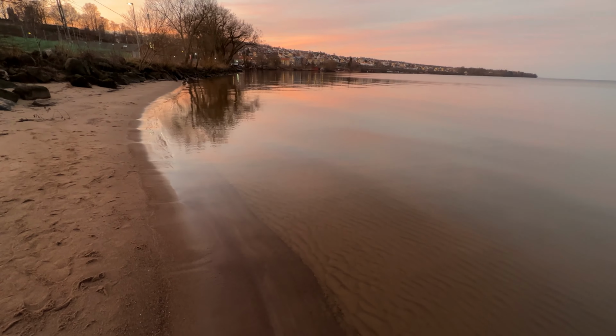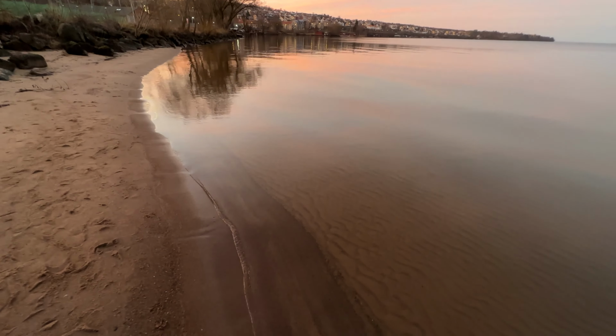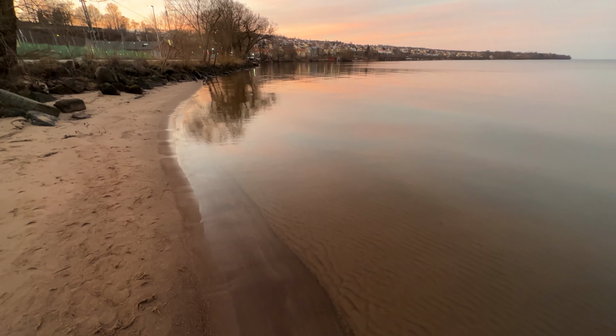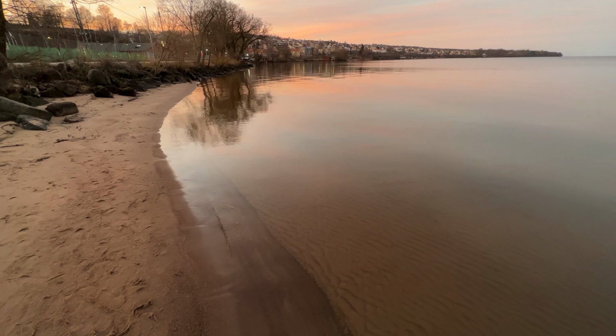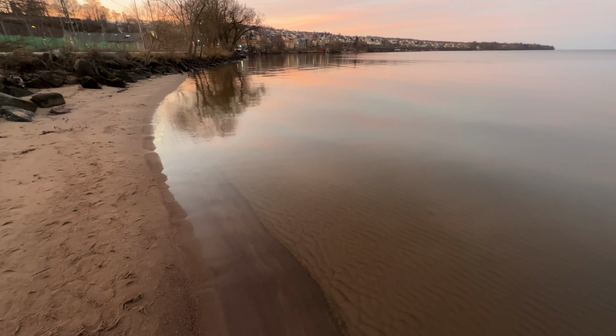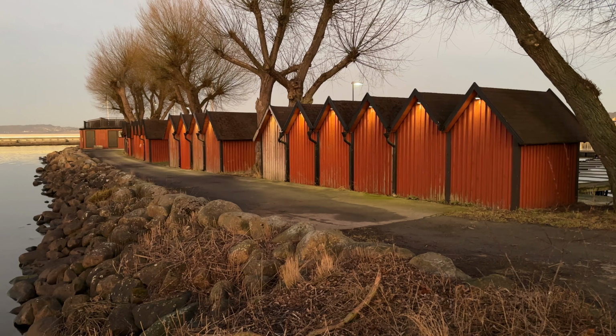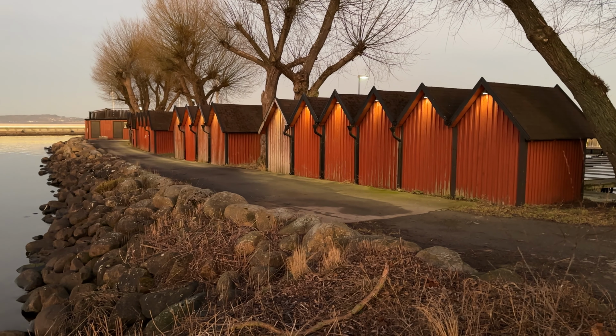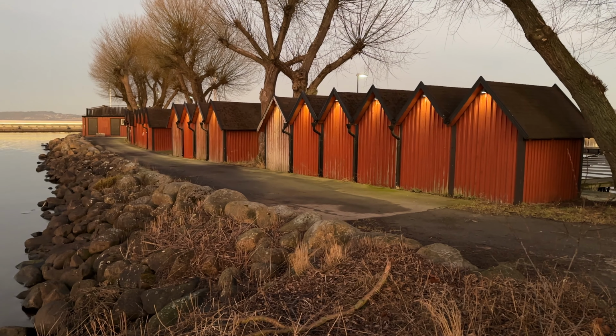Zooming out gives us this wide angle. We can see what's close to us, which is in this case the clear water and the texture of the water, and we can see the scene that's far ahead. And this is another example. Now we are zoomed out and it gives us this unique view.